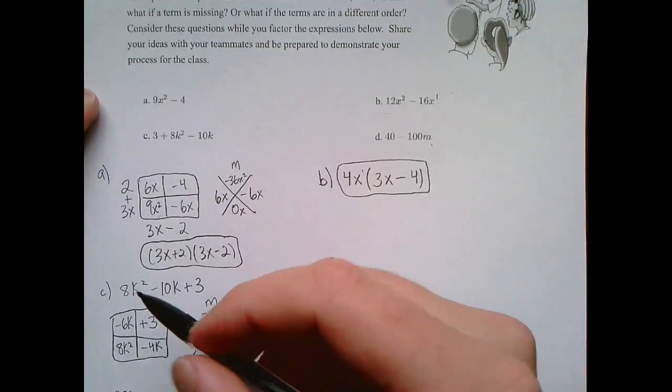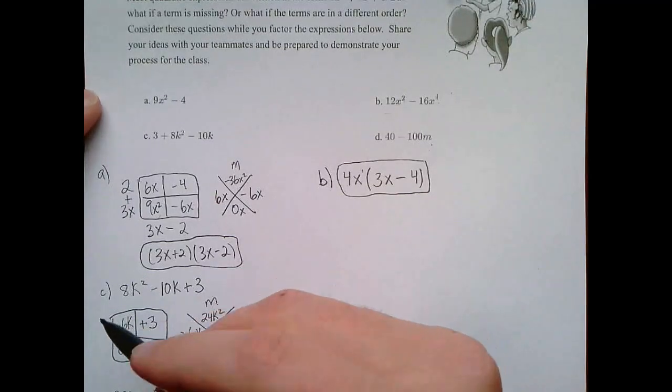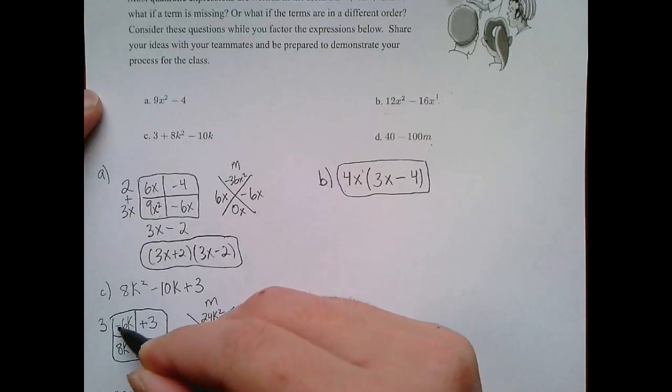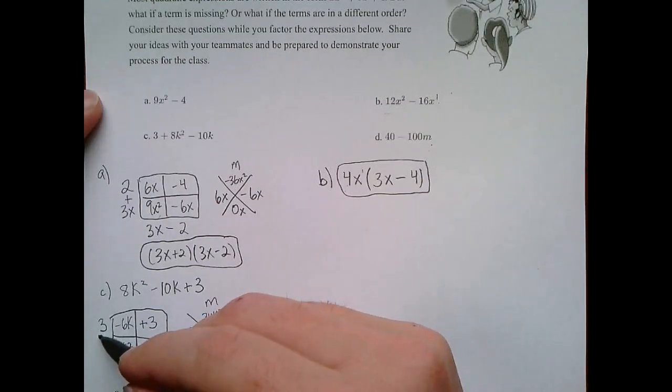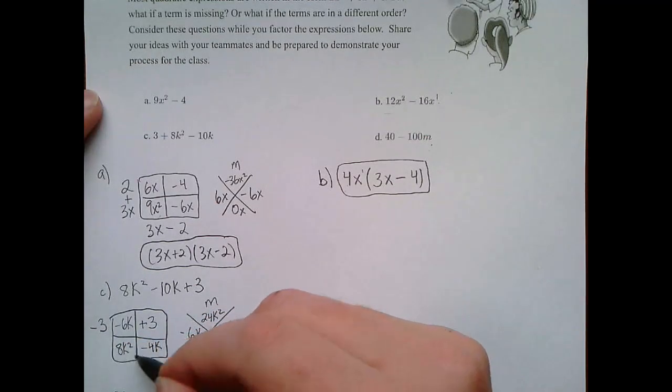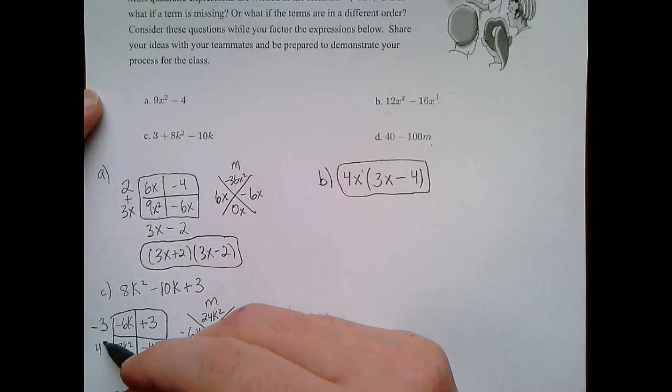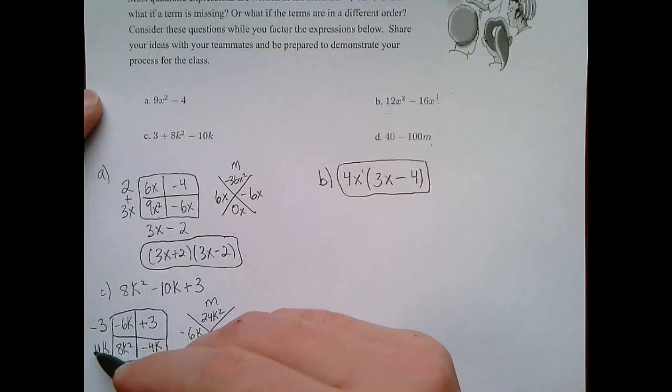All right, here goes GCFs. What's the GCF of negative 6k and 3? It would be 3. No k's because this doesn't have any. This is negative on this negative 6k, so this will be negative as well. How about the GCF here of 8k squared and negative 4k? Well, that will be 4k, and it will be positive because 8k squared is positive.